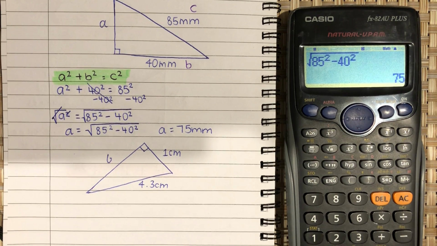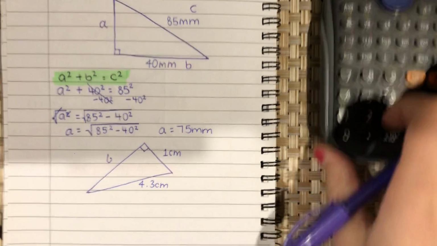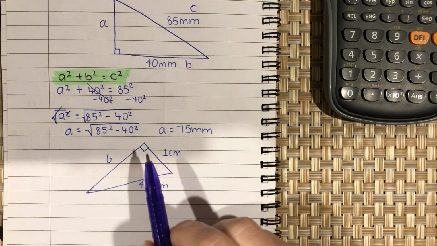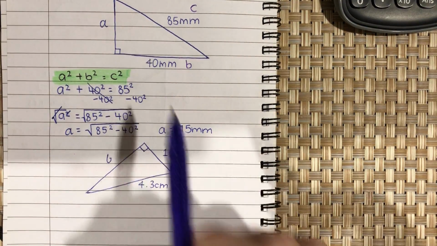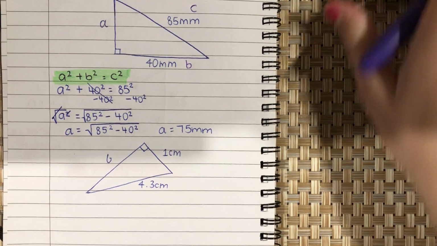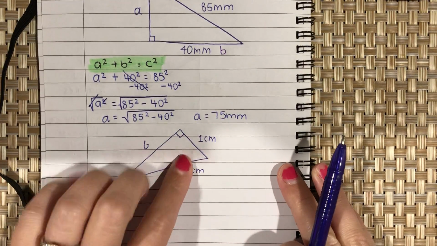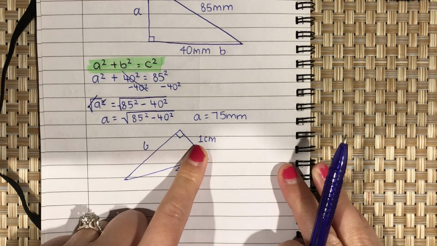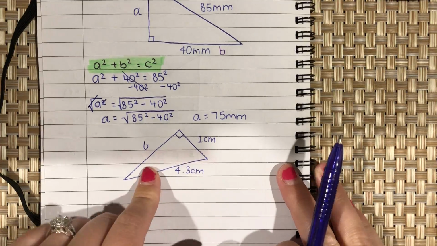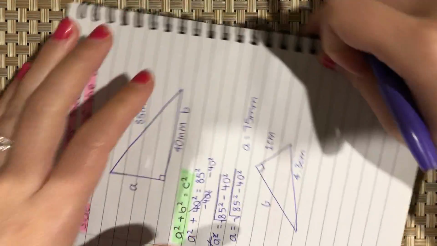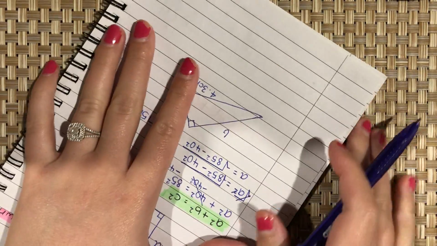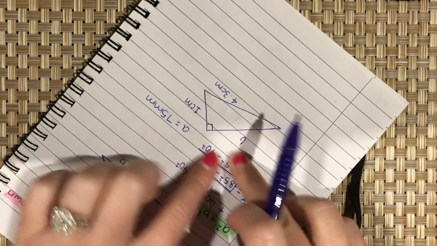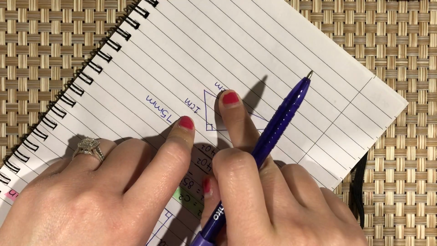Now I'll show you with the next question as well. The first thing I'm going to do is label all my sides. Be careful because this triangle's kind of upside down, so it's a little bit tricky to look at it in the same way as before. If you get questions drawn a funny way, move your piece of paper and view it as if it was the way that you're used to seeing it.